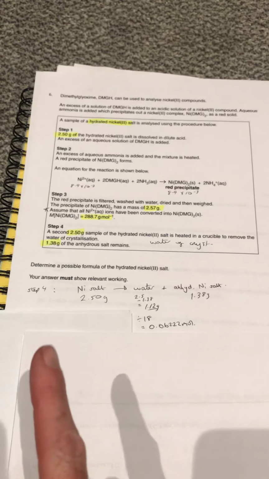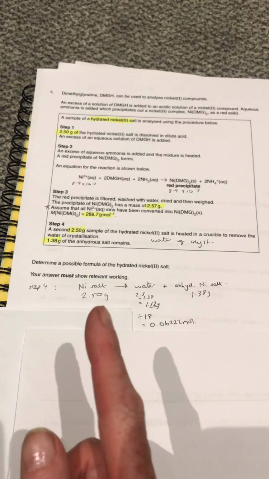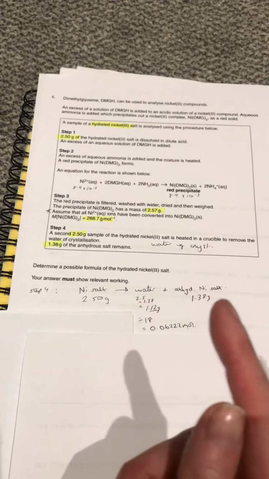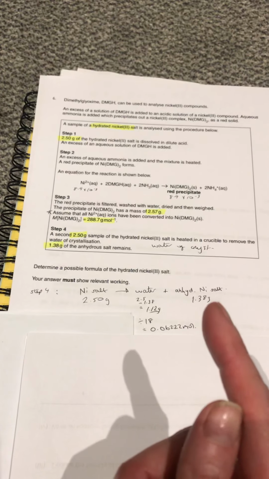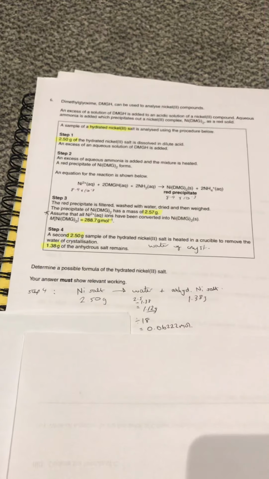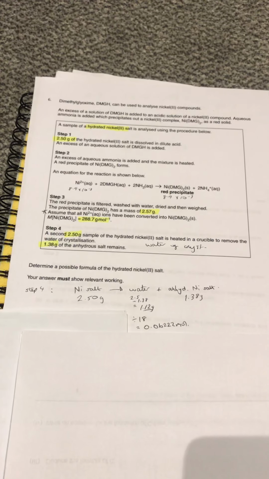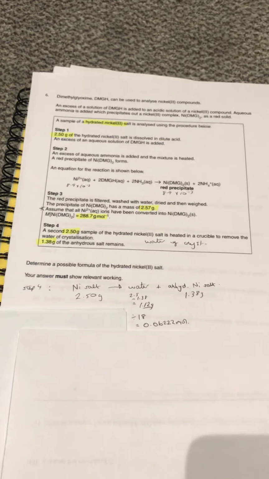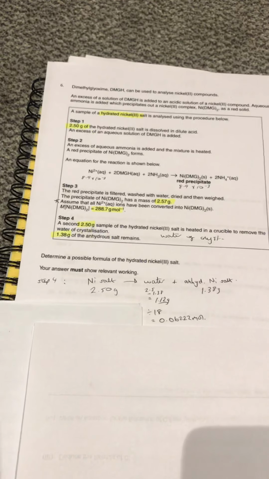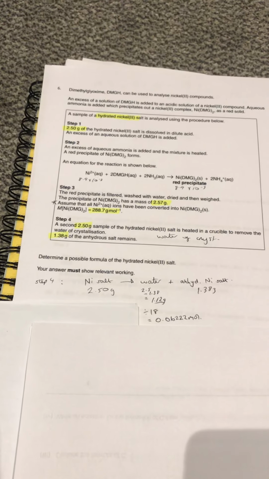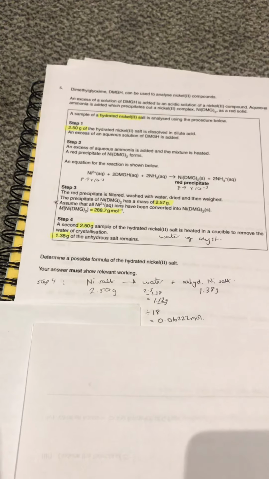So step 4, nickel salt. We don't know what it is yet. 2.5 grams, 1.38 of the anhydrous stuff, so the difference is 1.12. You can then divide by 18 and get a number of moles, which is 0.06, lots of 2's afterwards. But we can't really tell any more than that because we don't know any more information about the nickel salt yet.